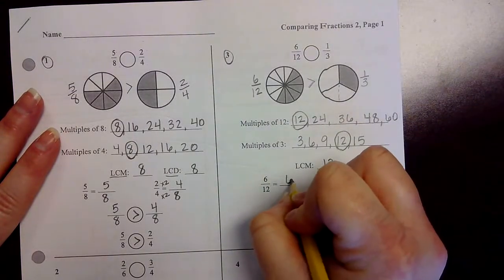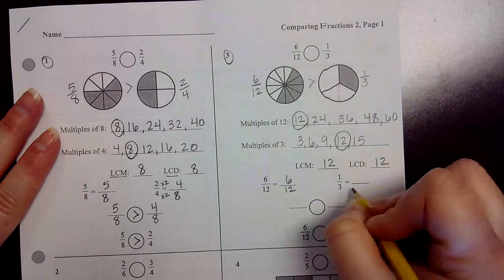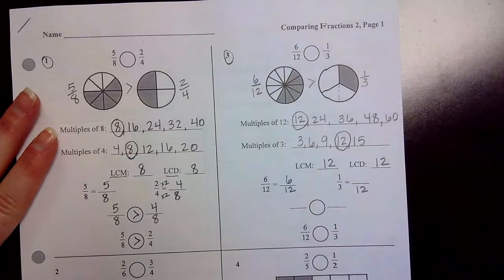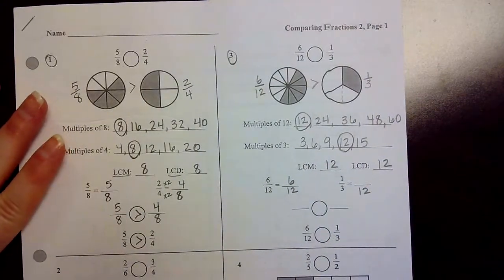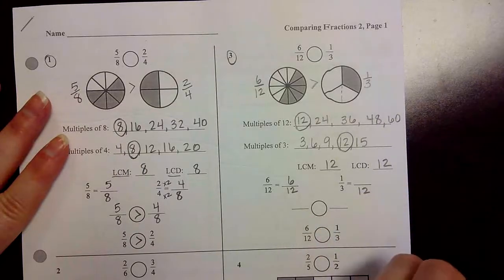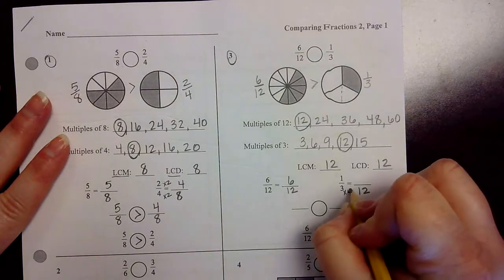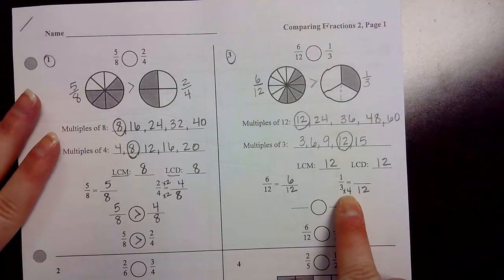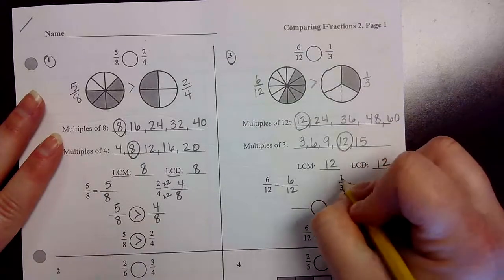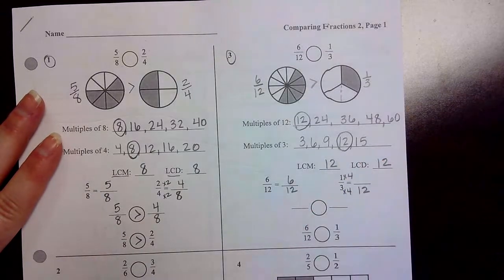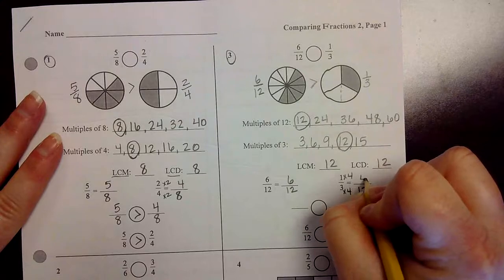Well, this one's already 12ths, right? So it's going to say 6/12. We're going to have to turn these thirds into 12ths so we can make it really easy to compare. Well, 3 times what is 12? 3 times 4 is 12. And if I multiply my denominator by 4, I must multiply my numerator by the same thing. And 1 times 4 is 4.